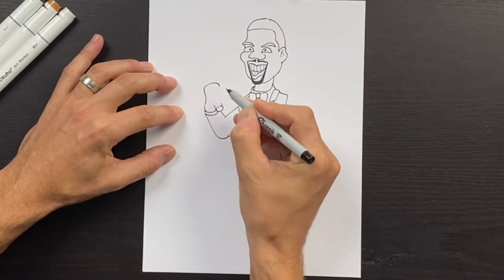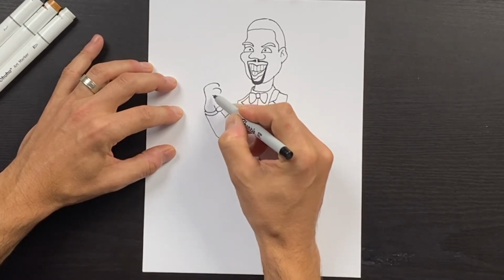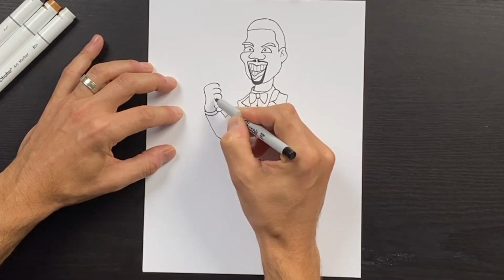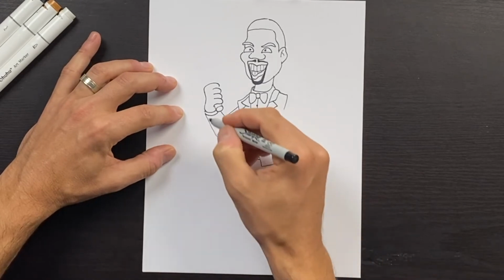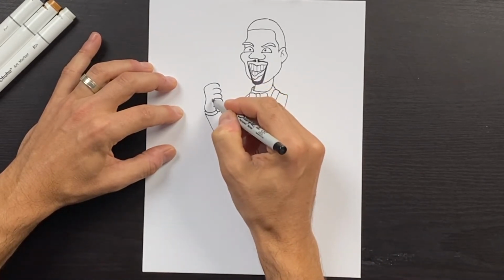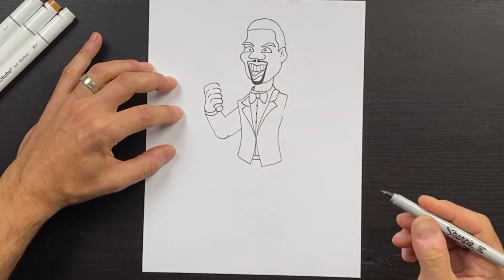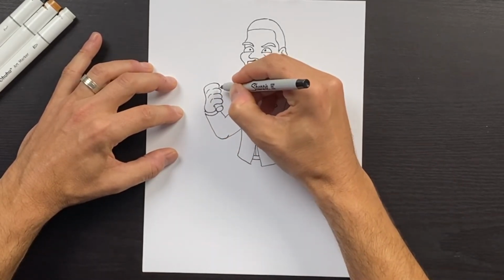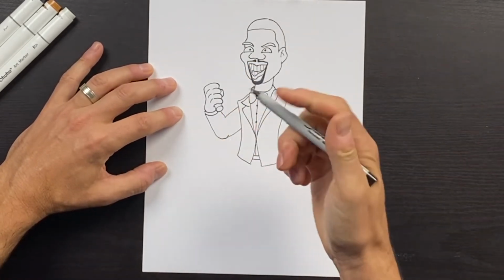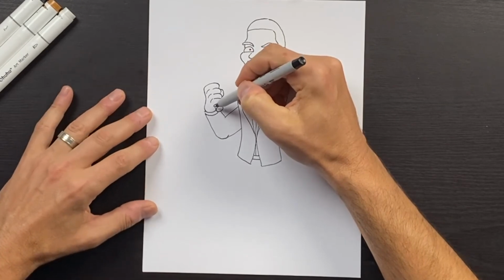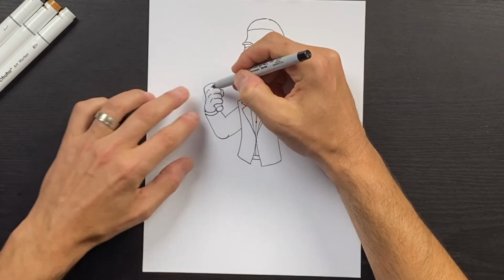So this will be his top finger, and then he's going to have a couple more fingers like this, and this will be the lowest finger right there. Now you can show some bends for where the knuckles are, just like that. And if you want to continue, a thumb right about here, that'll be his thumb, so it's gripping the microphone.